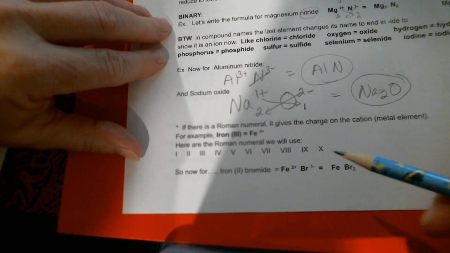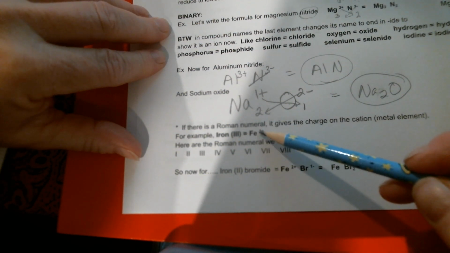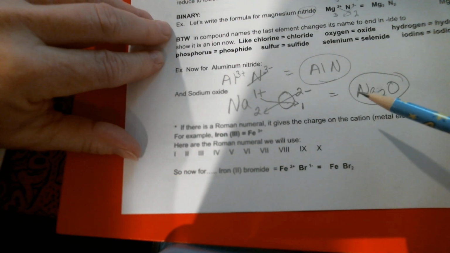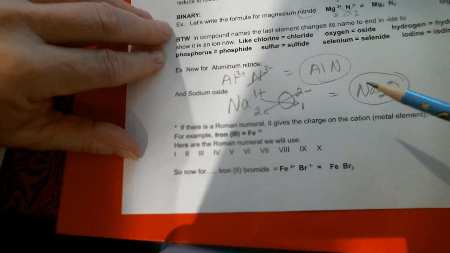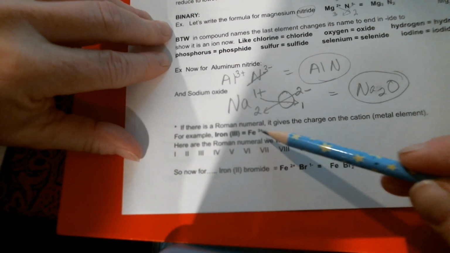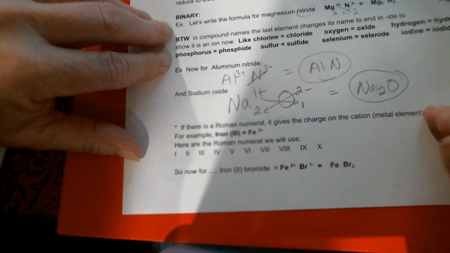Sometimes the name has a Roman numeral in it. If you see a Roman numeral, it just means that it's giving you the charge, because for some reason it cannot be determined on the periodic table, or it may have several different charges possible, and so it will tell you what it is. In this case, do not use the one on the periodic table.